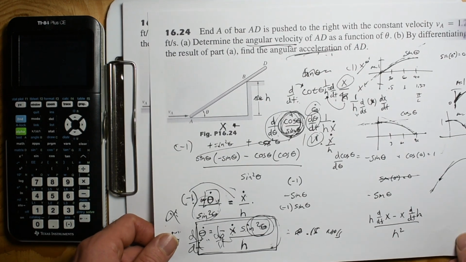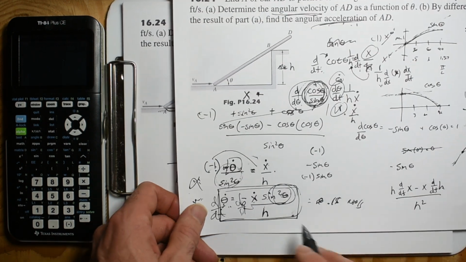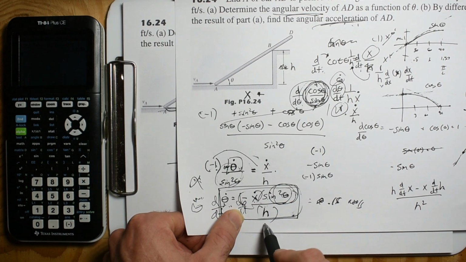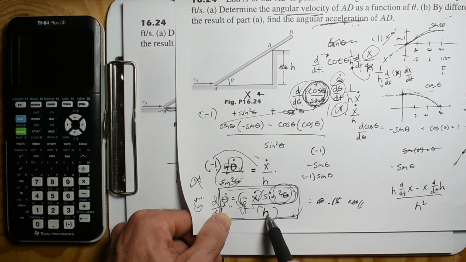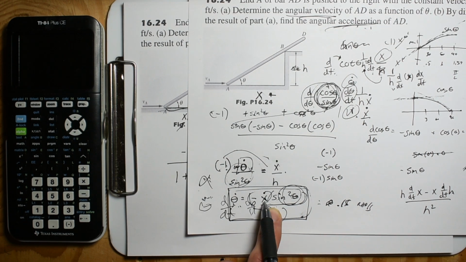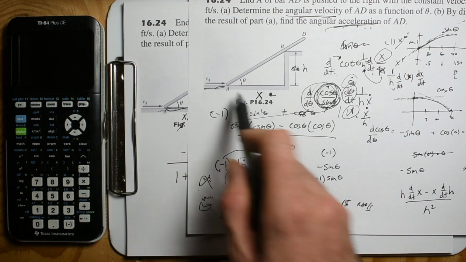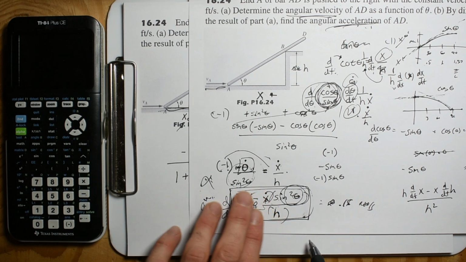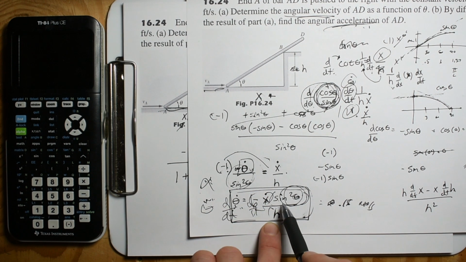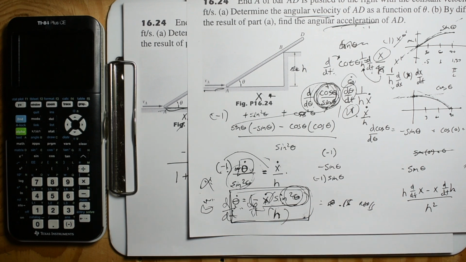But it's the same process. You know what I mean? Hey, we have a product here. We have this, we have that, and we have h. h is a constant, cool. Now, even right here, you can point out that the velocity is a constant. So you can take that outside of the differentiation. We can explain that. So now you're just differentiating sine squared theta.